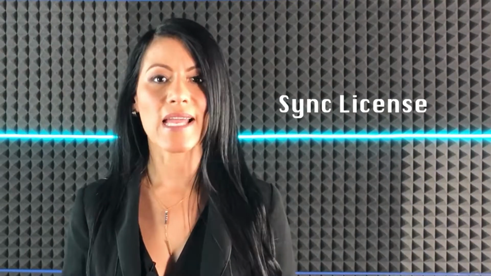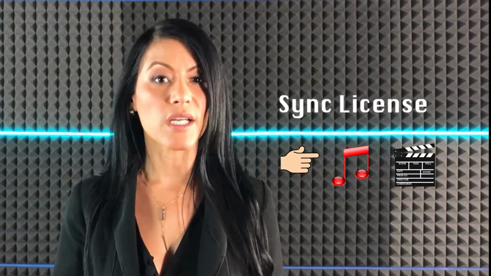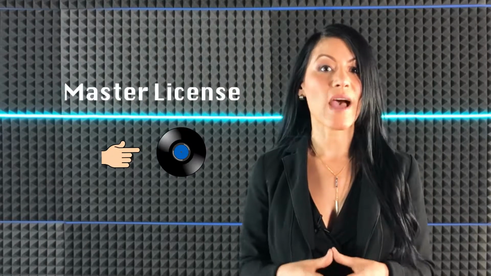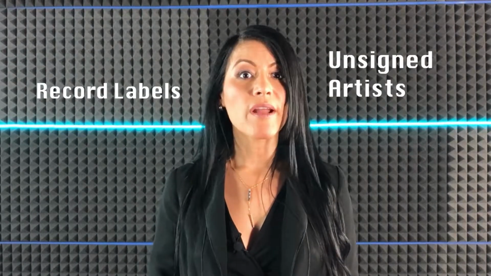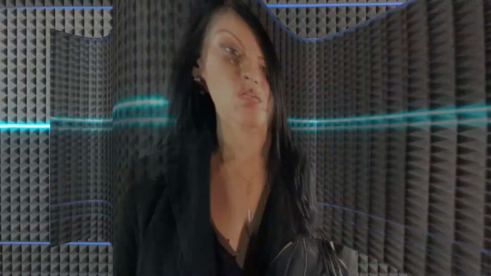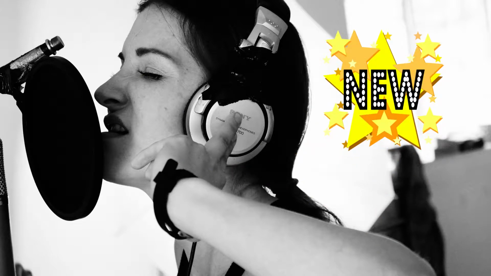The first one is a synchronization license or sync license. It is a license to use the musical composition in an audiovisual project. The second one is a master license. It is a license for the use of the sound recording. It might be granted by a record label, unsigned recording artist, and any other person or entity that owns the sound recording. The third one is the mechanical license, which is a license that allows you to do a cover version of a song. In other words, to record the song with a new performer, reproduce it, and distribute it.